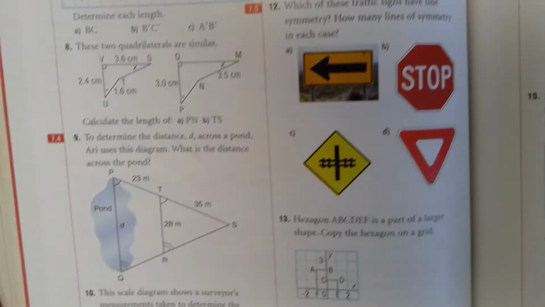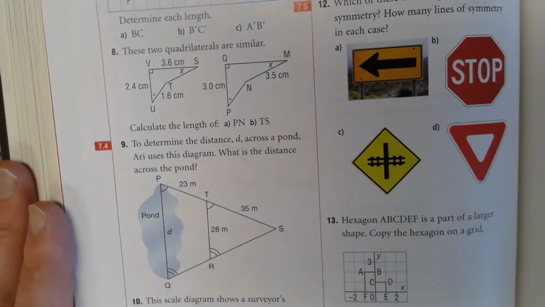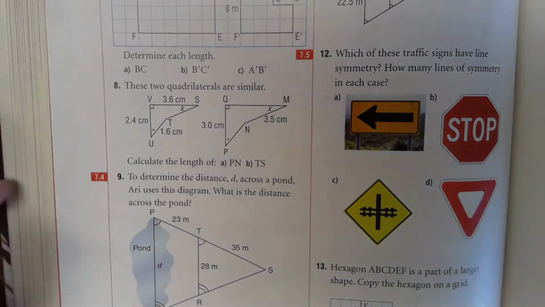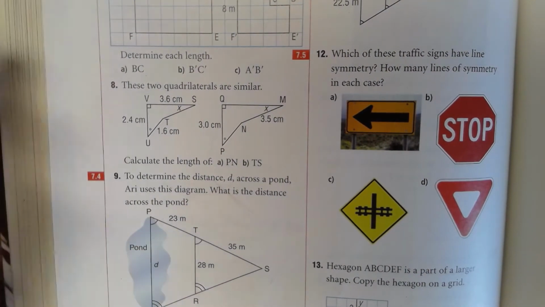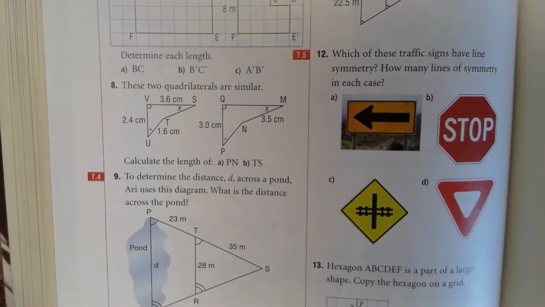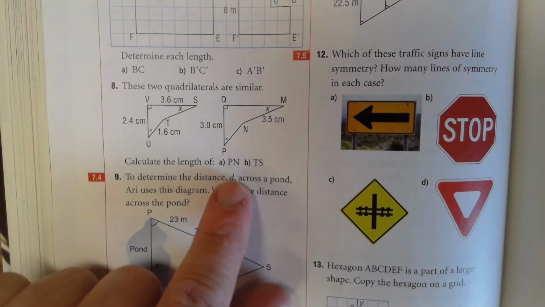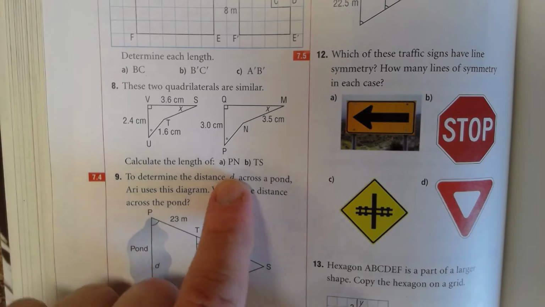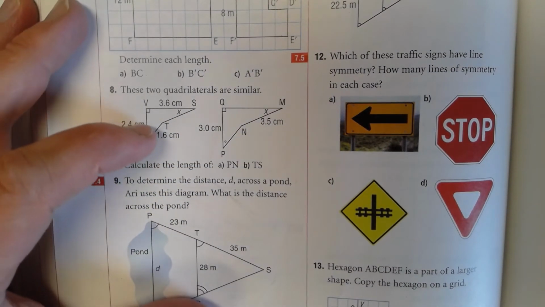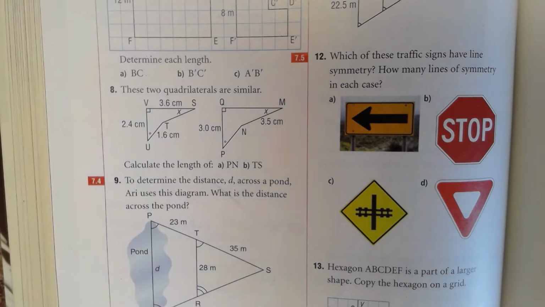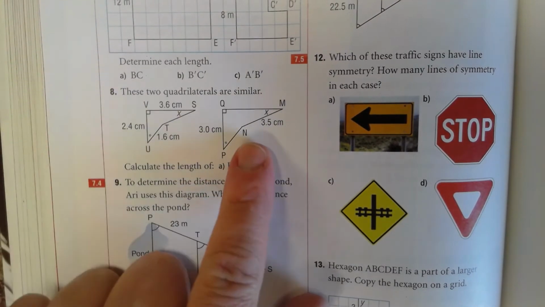Flipping over to page 378. First one we're doing there is number 8. And for number 8, we're dealing with 2 quadrilaterals that are similar. They are already similar. We don't have to determine that they are. Calculate the length of PN. So here we have an unknown side. And we have the side that's proportional to it, which is UT. So how do you know what to multiply? How do you know what the enlargement was here?